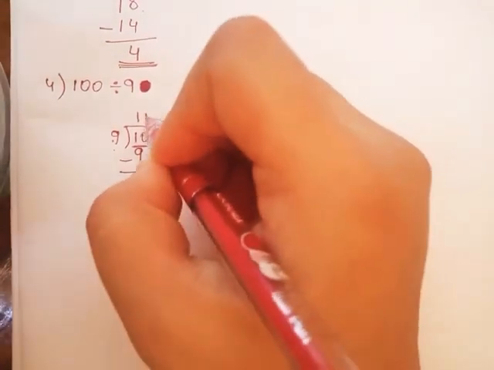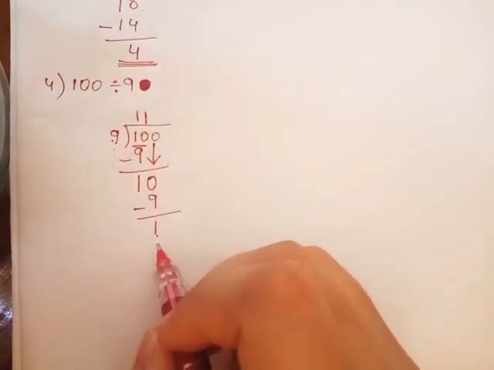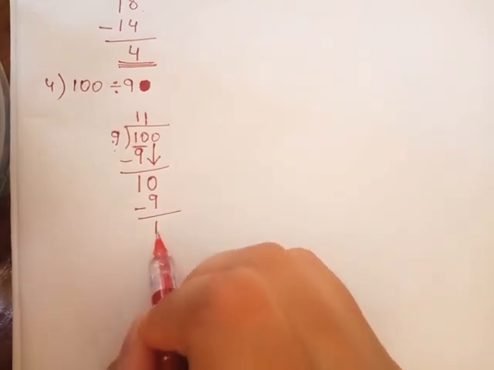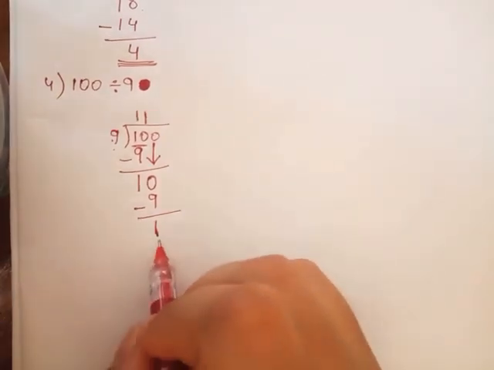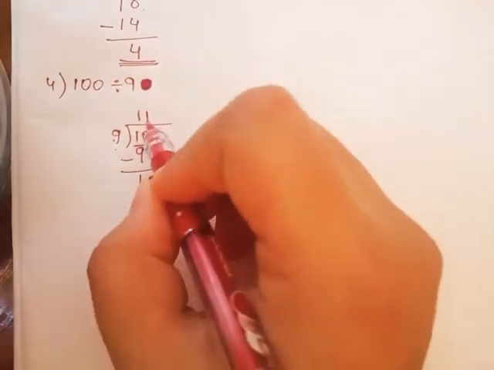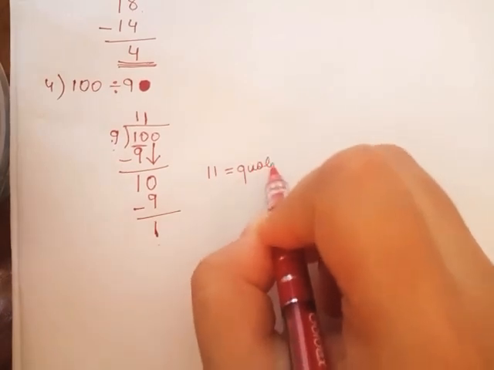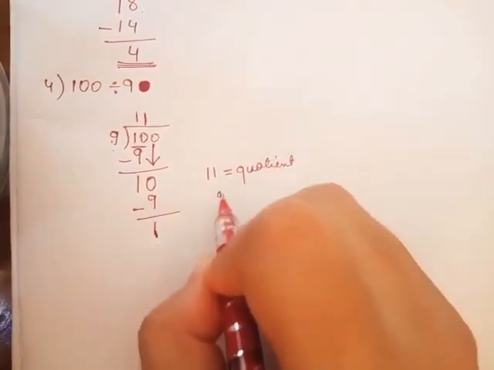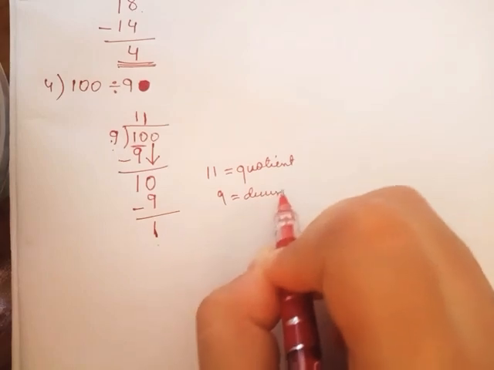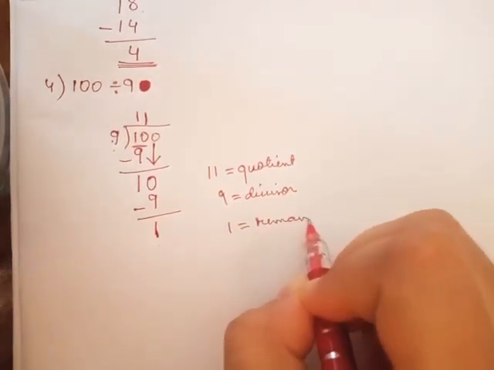If you reach the point where you cannot further divide by this 9, you should know that this is the remainder, and this is all for this question. And this 11 is the quotient, 9 is the divisor, and 1 is the remainder.